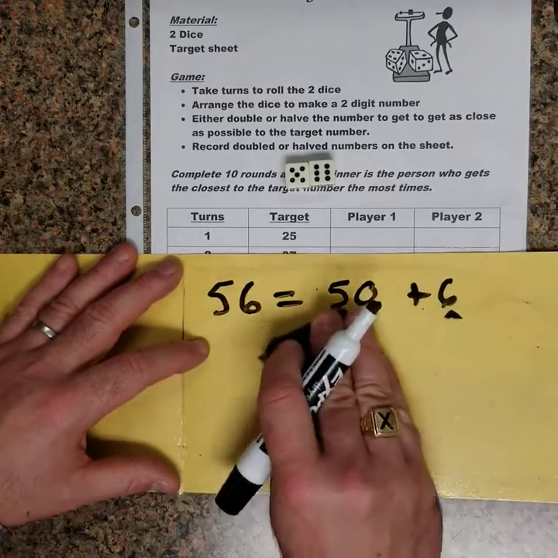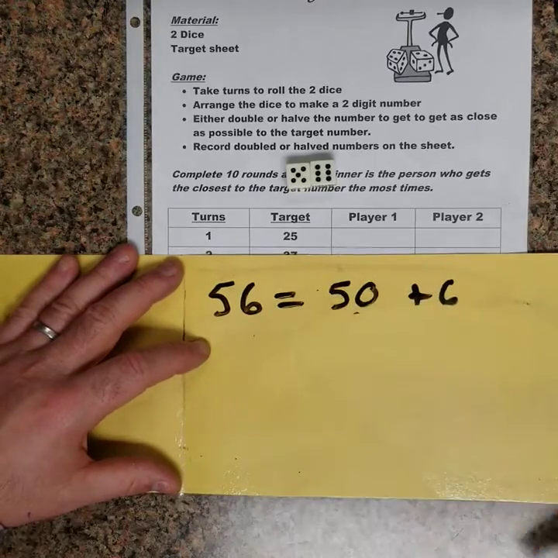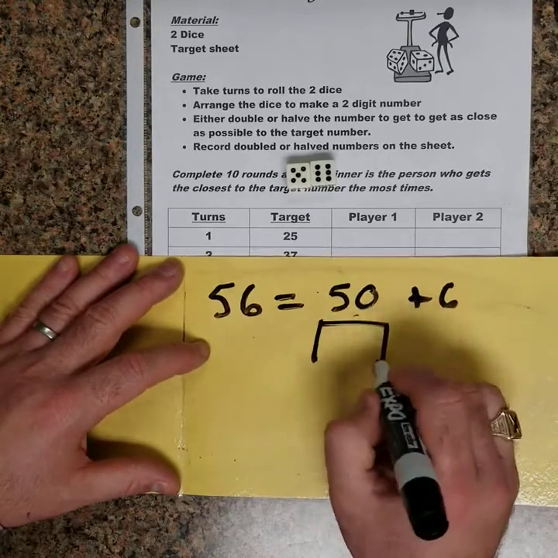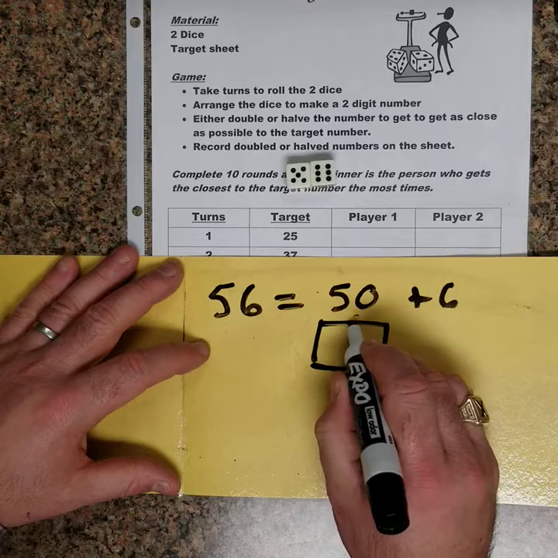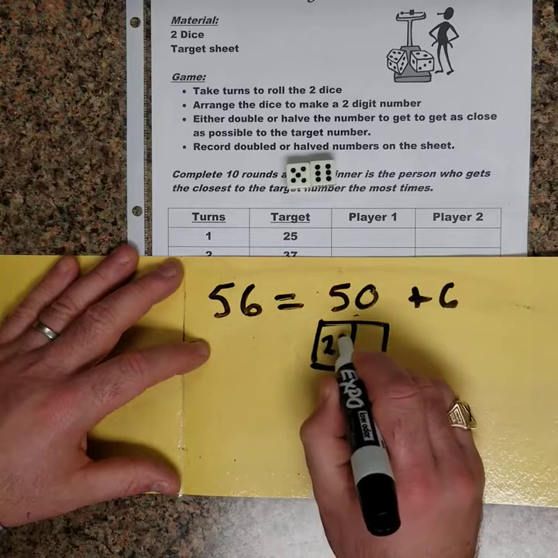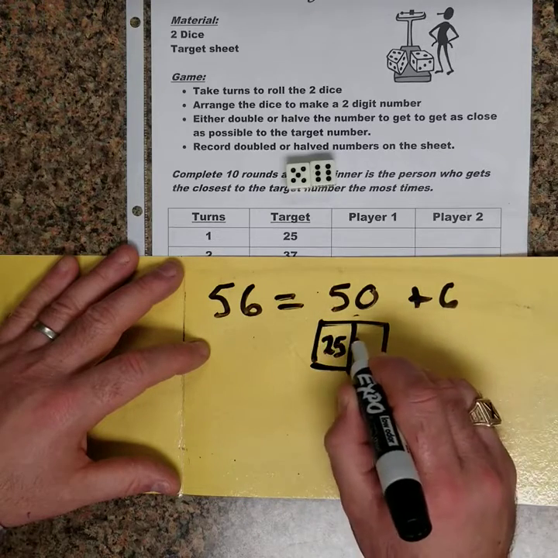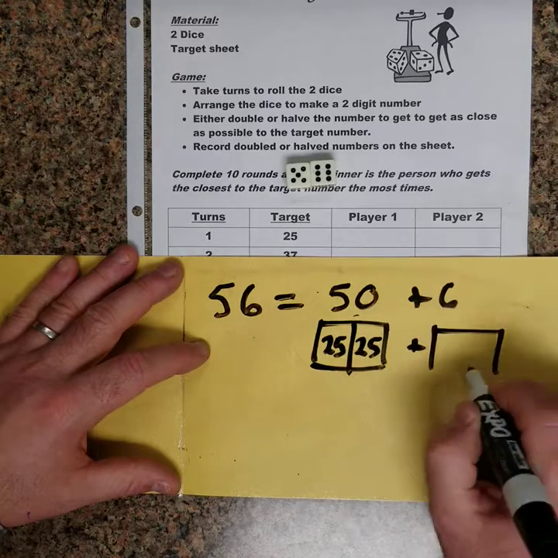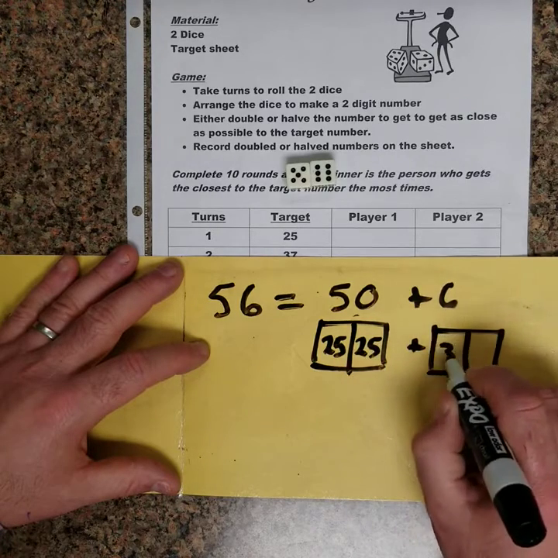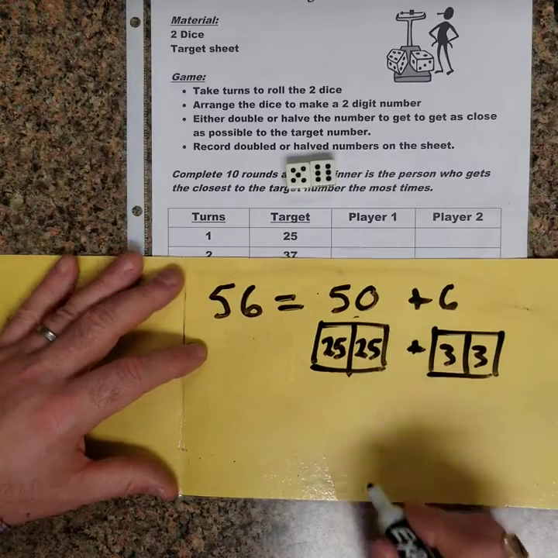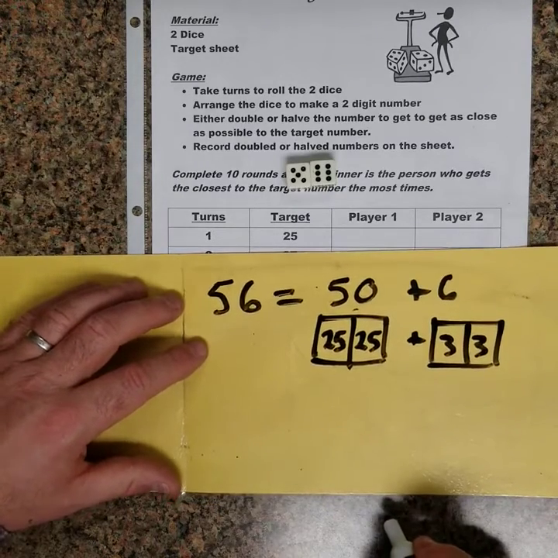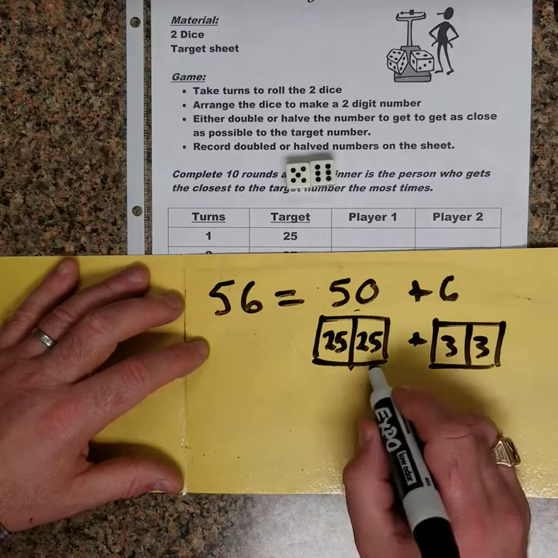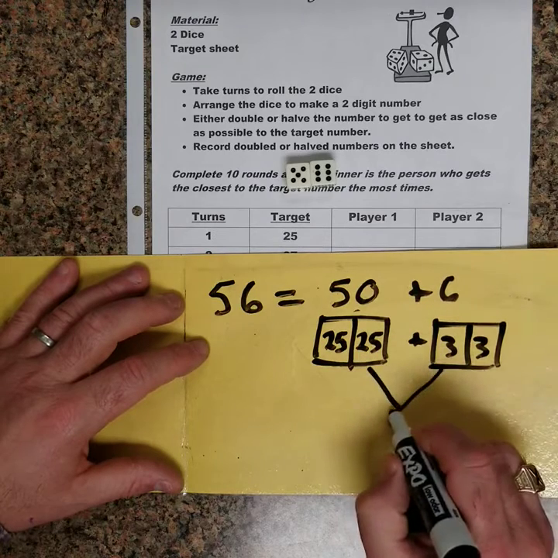So, even though it was easy, why don't we draw it as a whole thing cut in half, which would be 25 and 25, plus 6 could be cut in half as 3 and 3. Now we're talking folding paper and so forth. Okay, so 25 plus 3.